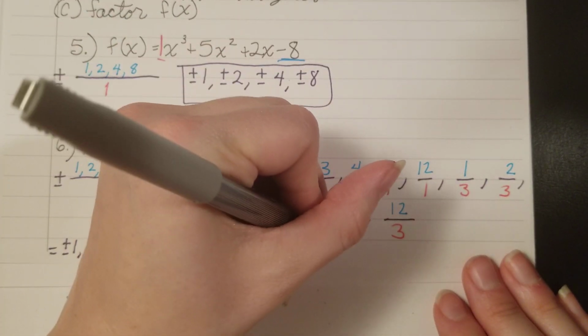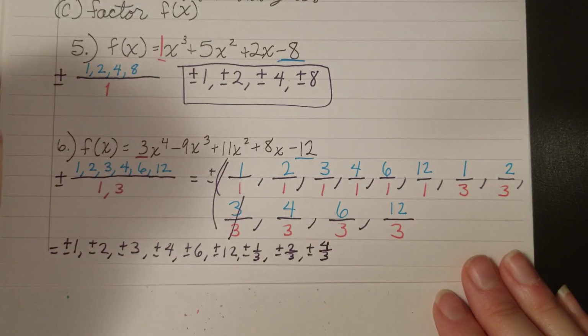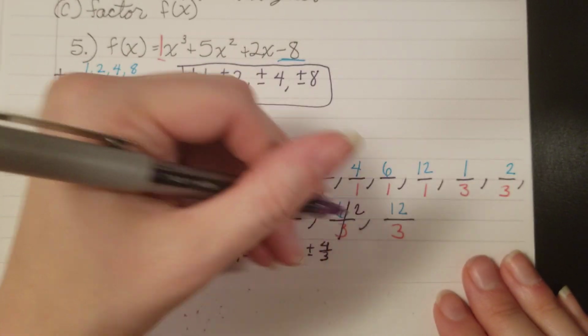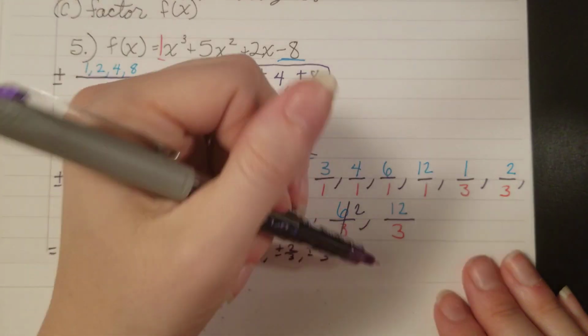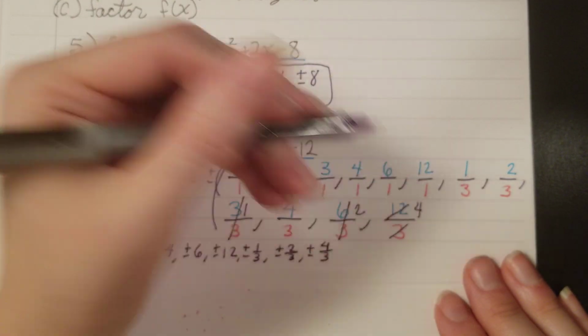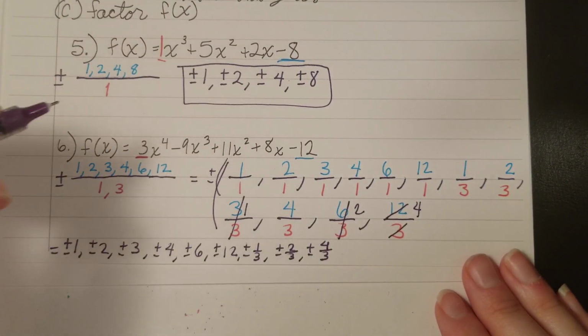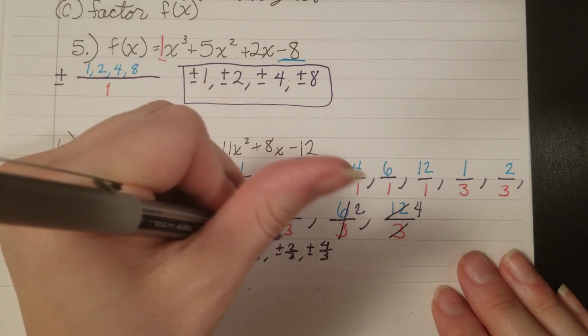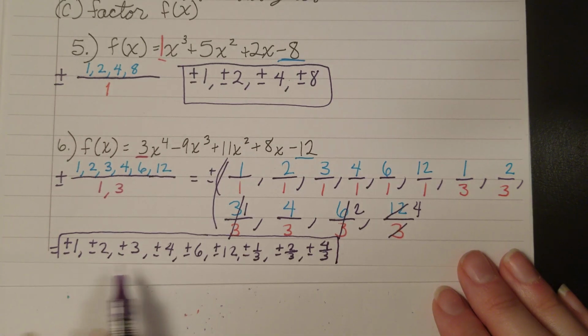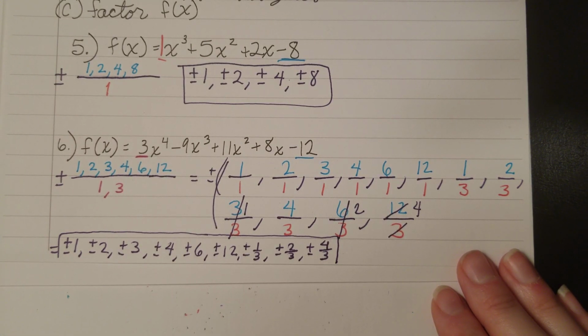Next, we'll have plus or minus 4/3. 6/3 is 2, which we already have written down, so we don't need to write that down again. And 12/3 is 4, which we already have written down, so we don't need to write that down again either. Alright, so here is my list of possible rational zeros. So that's the answer for that one.